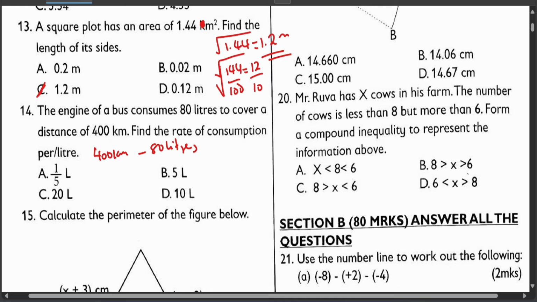So hata ukifanya 400 divided by 80 should give you 5. And if you take 80 divided by 400 should give you 0.2, which is 1/5. So is it per liter? The rate of consumption per kilometer. So not per liter, is per kilometer.